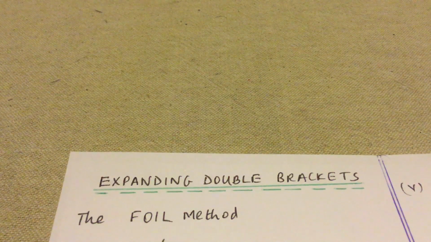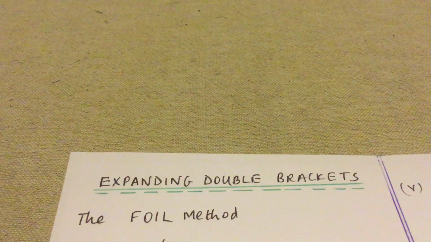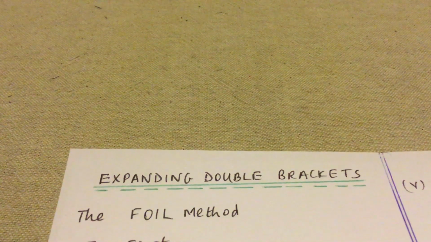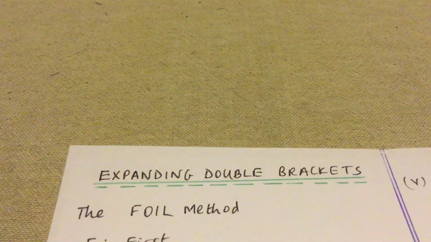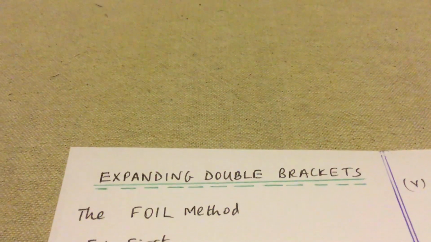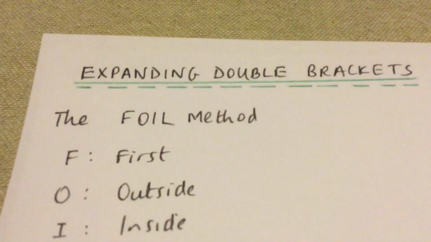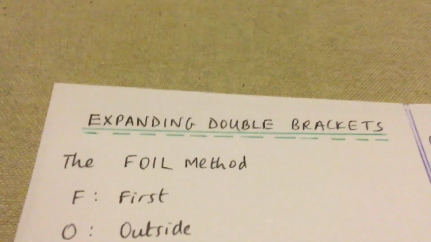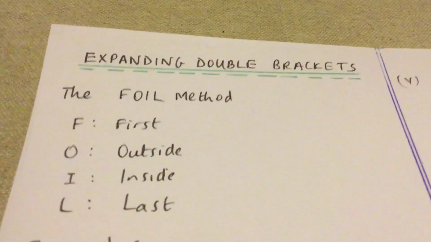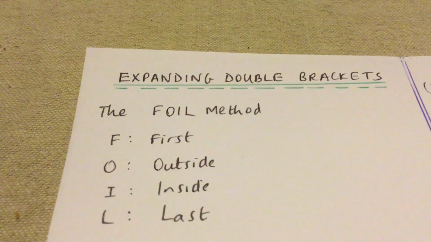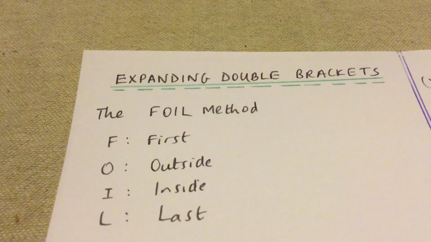So the first topic we're going to look at is expanding double brackets. And to expand double brackets, the method we're going to use is called the FOIL method. What does the FOIL stand for? So the F stands for first, O for outside, I for inside, and L for last. So F for first, O for outside, I for inside, L for last.